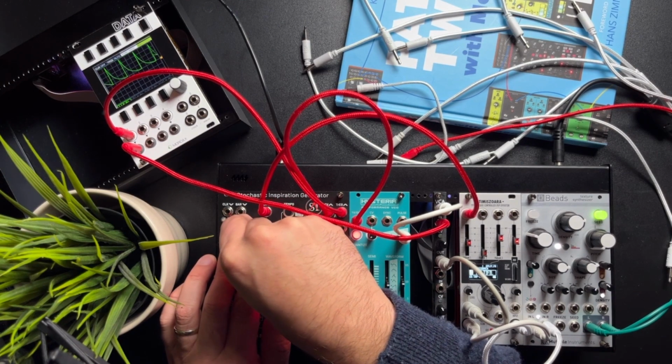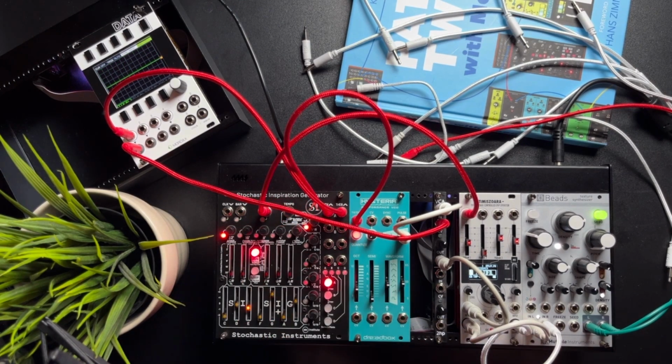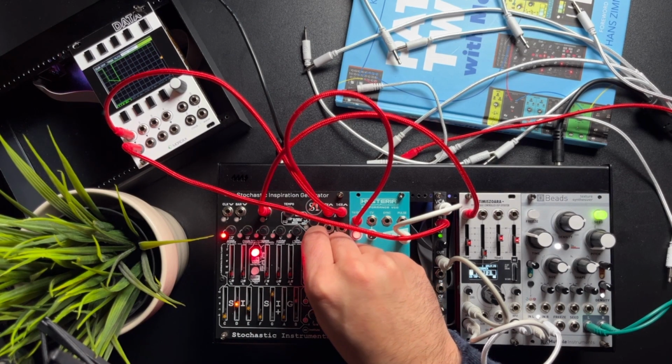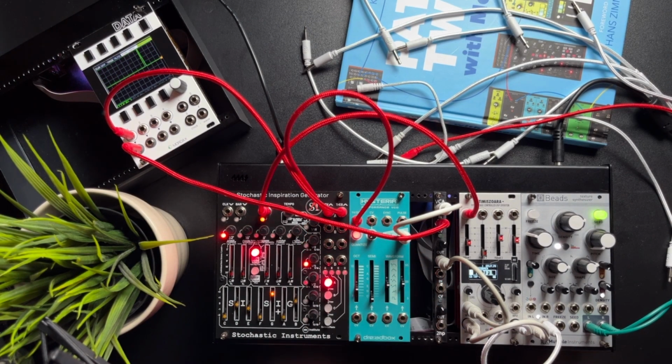Bring the decay up a bit. Bring in some shorter values.